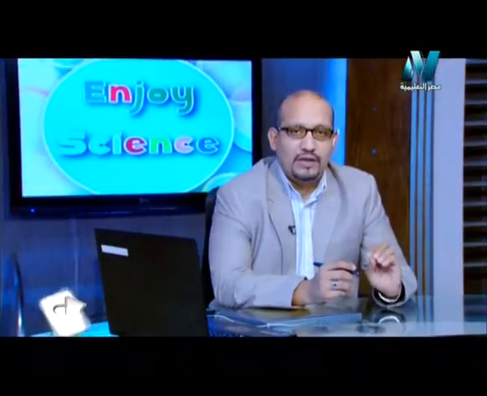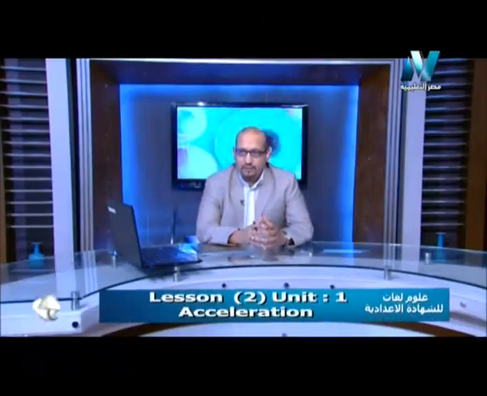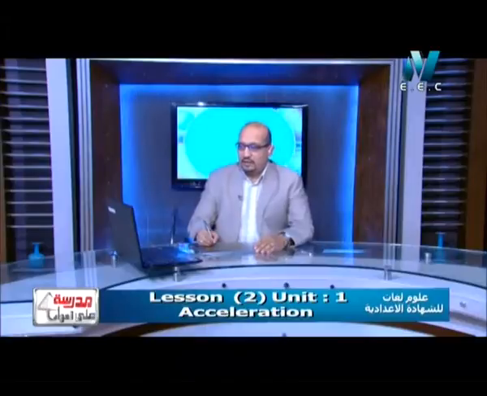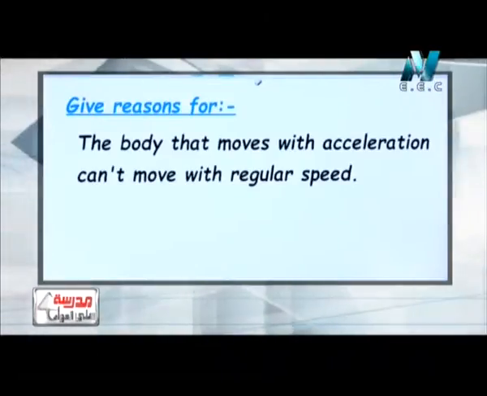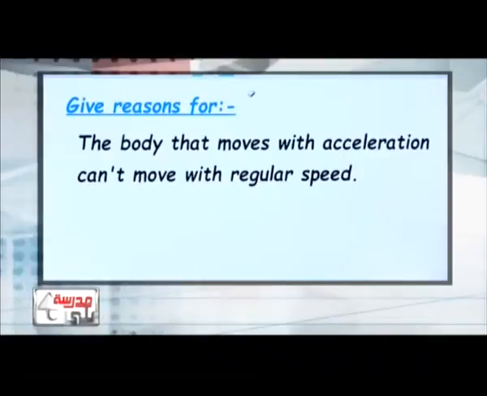At the same time we have what? We have acceleration, and we know what is meant by acceleration, as we talked in the previous episode, as acceleration is the change in speed. So here we have a main give reason: the body which moves with acceleration can't move with uniform speed. As we see here on this monitor, we have give reason: the body that moves with acceleration can't move with regular speed.